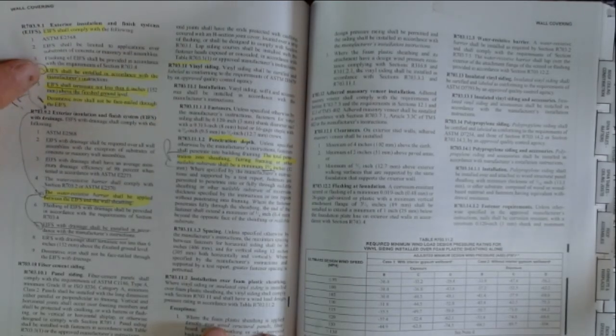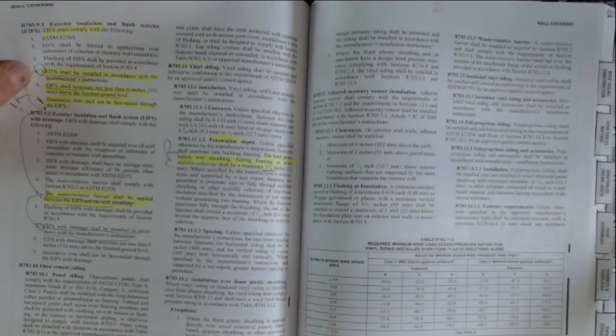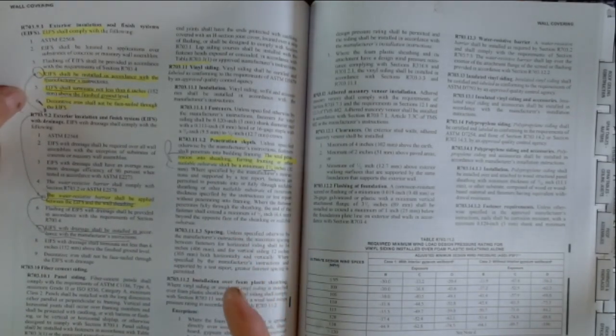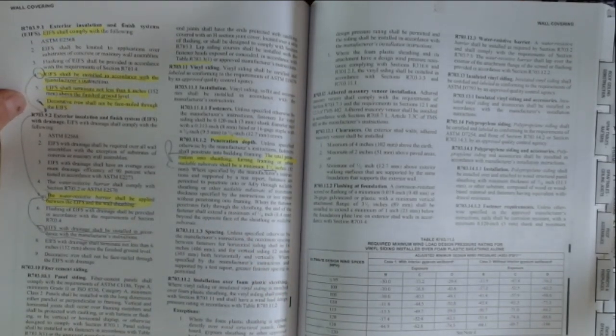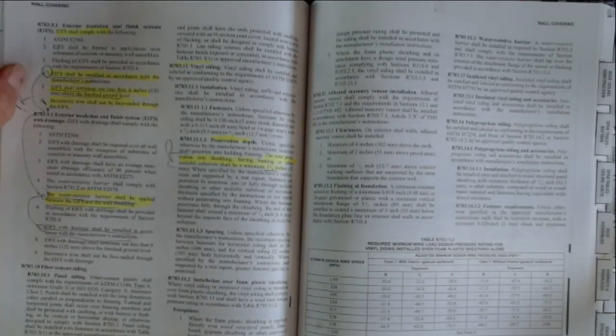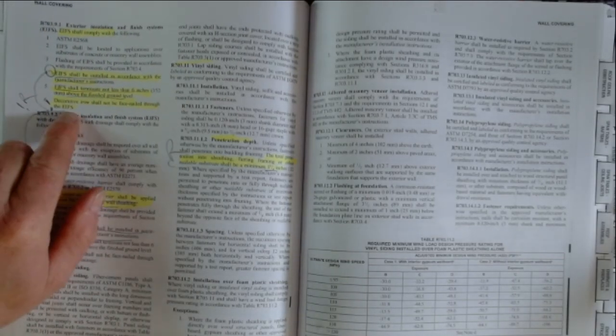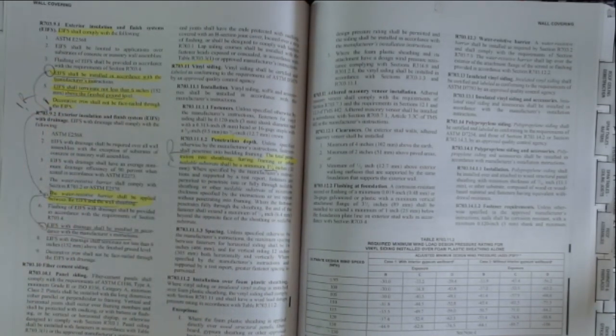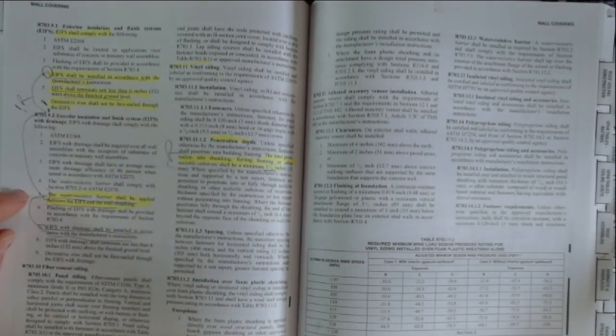It gave you a list of things that are permissible and asked which of these are not permissible, and the answer was you can't screw through or bolt through the decorative face of an EIFS. Decorative trim shall not be face nailed through EIFSs. So they were trying to deceive me on that one.